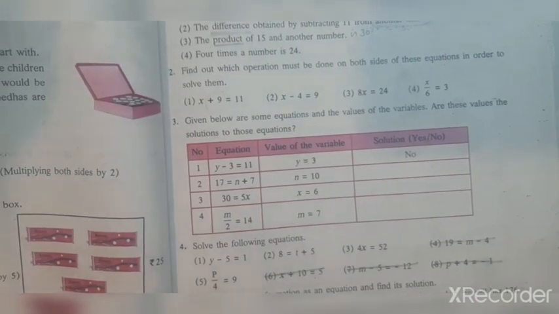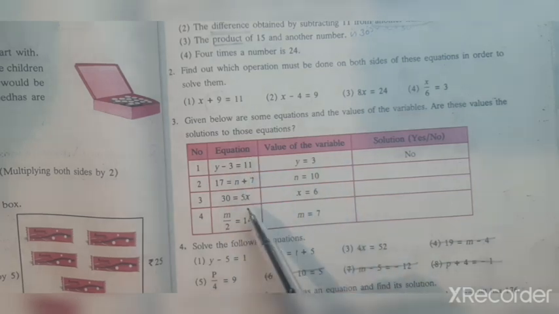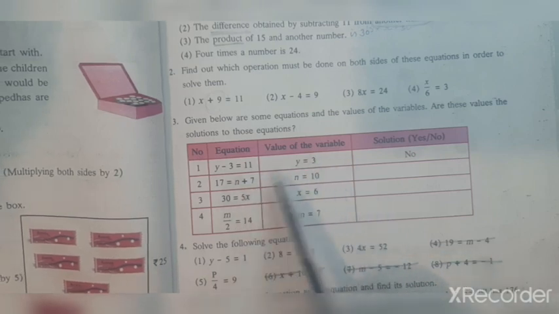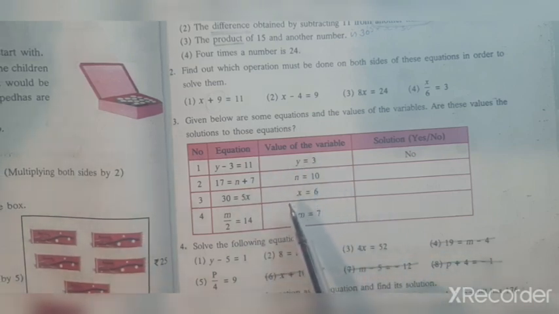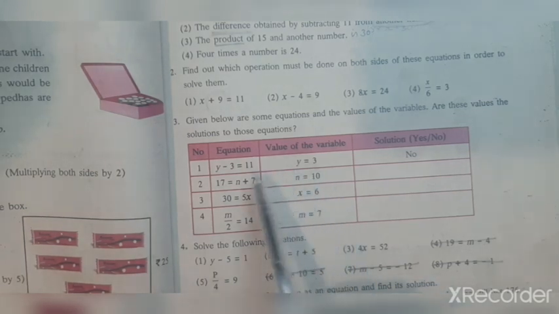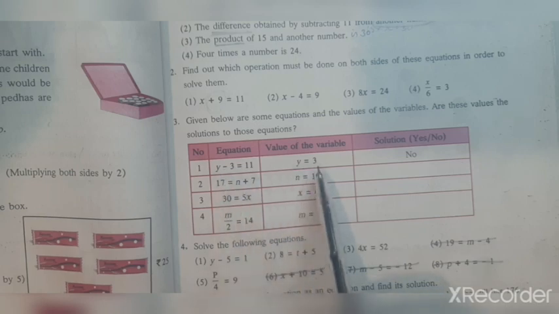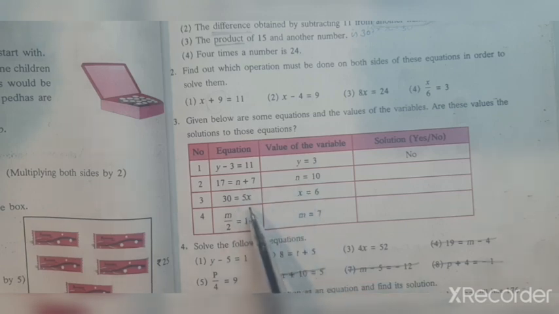Now, after this, the third one. You'll see here in the third sum, they have given a table. Given below are some equations. So, these are the equations and the values of the variable. In the first equation, the variable is y, and its value is given: y is 3. In the second equation, the variable is n. In the third equation, the variable is x. And in the fourth equation, the variable is m, and their values are given.